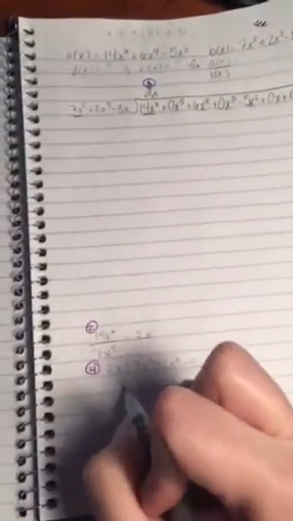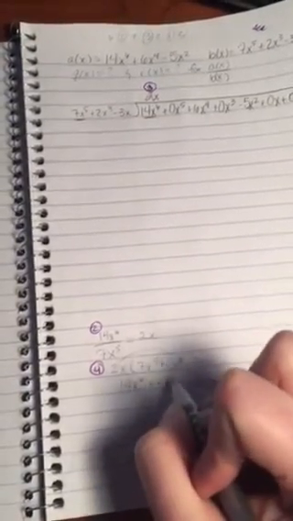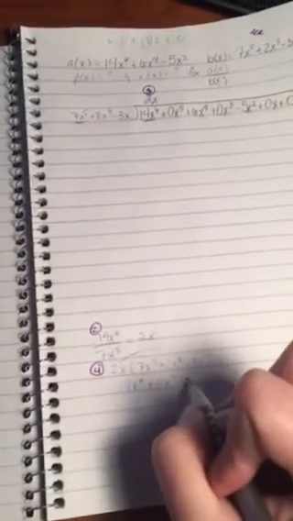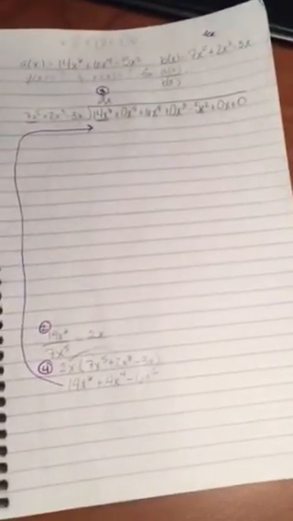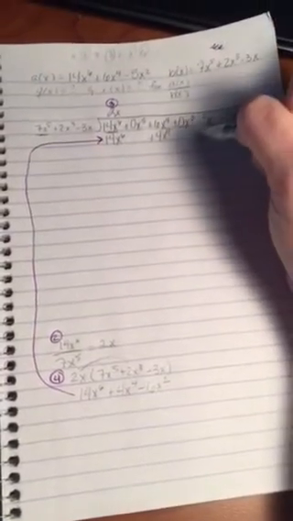So then that's 14x to the 6th plus 4x to the 4th minus 6x squared. Okay, and then that is going to go right here, and line them up. So 14x to the 6th plus 4x to the 4th minus 6x squared.